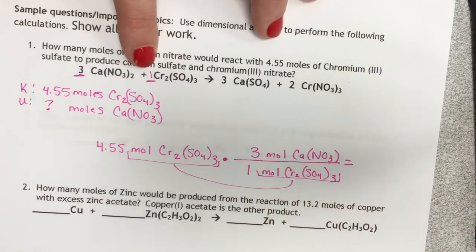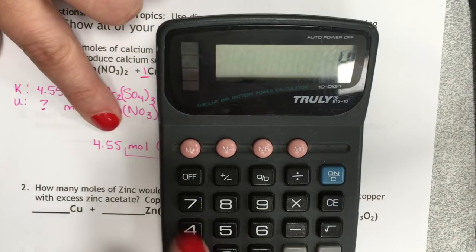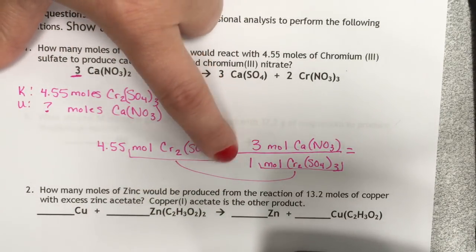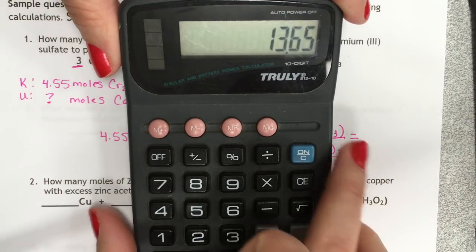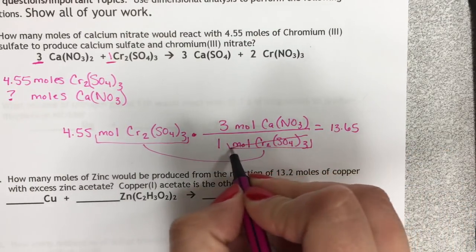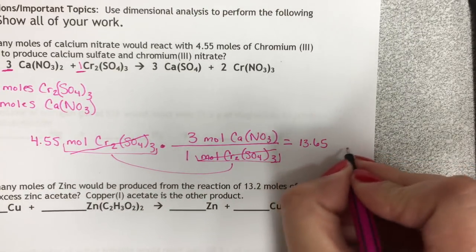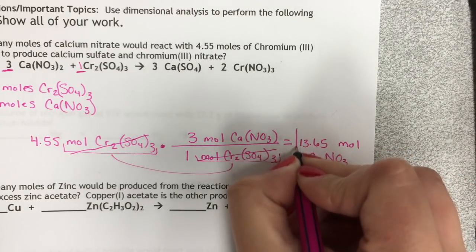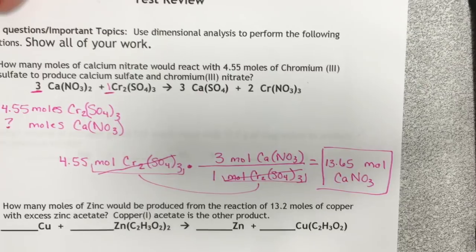So now all I have to do is get my ghetto calculator that I stole from Mr. Kramer. I type in 4.55 times 3. We can ignore the 1, because 3 over 1 is the same thing as 3. So times 3, and our answer is 13.65. The moles of chromium sulfate cancel out, and we're left with moles of calcium nitrate. So the answer is 13.65 moles of calcium nitrate. Is that what the question's asking for? How many moles of calcium nitrate? Done.